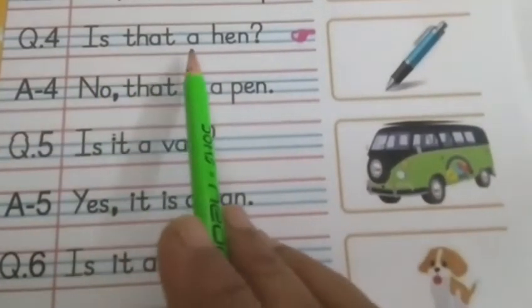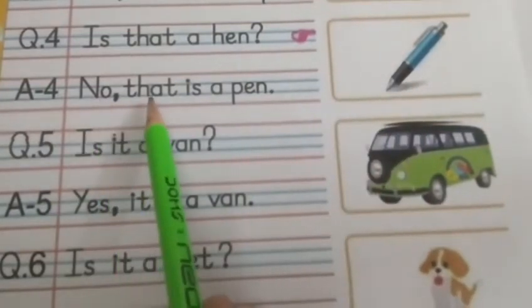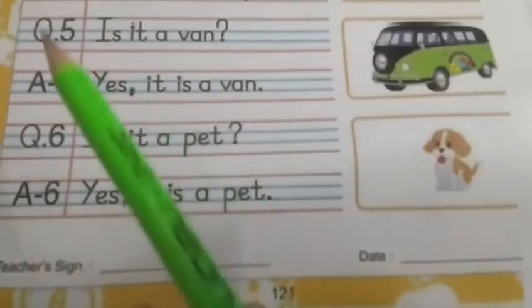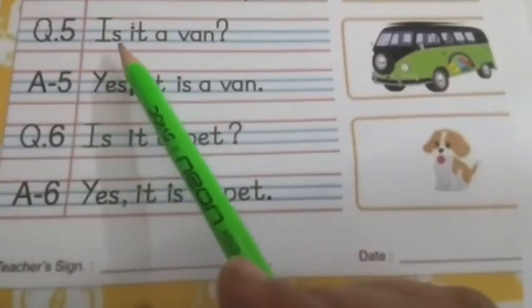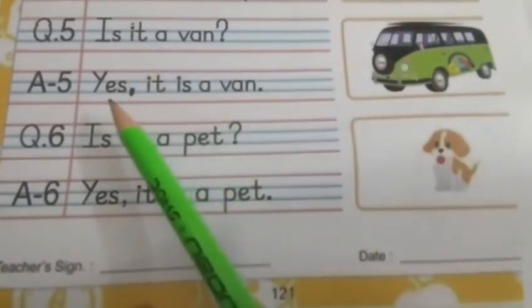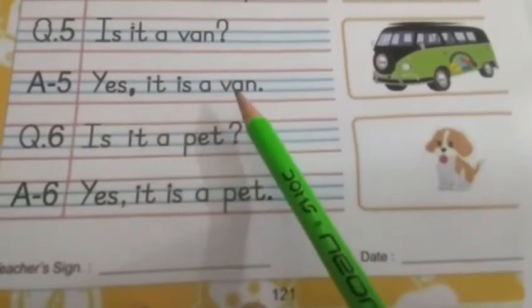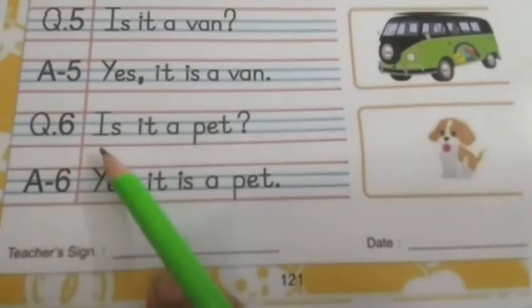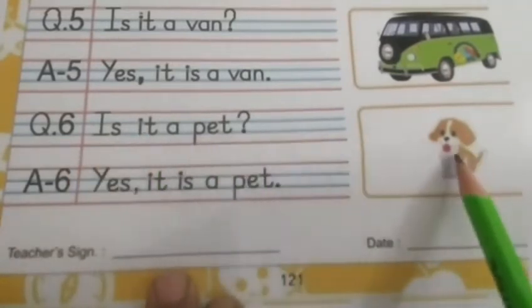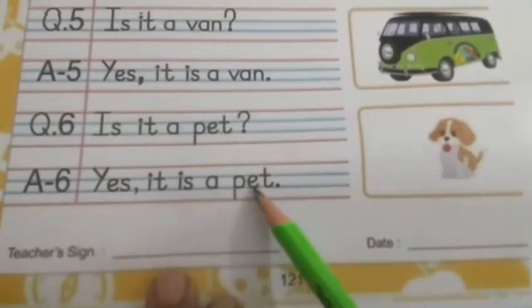Is that a hen? No, that is a pen. Question 5. Is it a van? Yes, it is a van. Now the last question. Is it a pet? Yes, it is a pet.